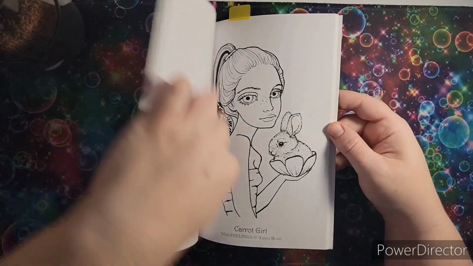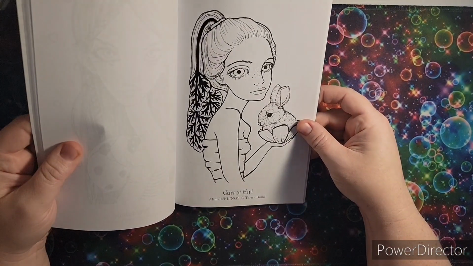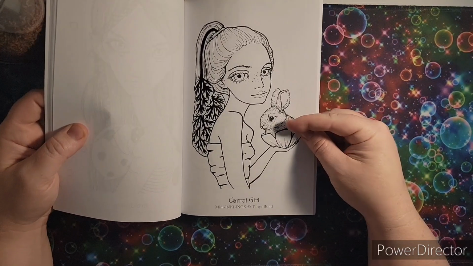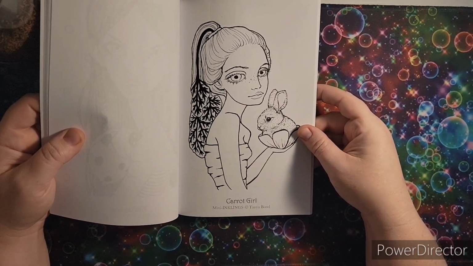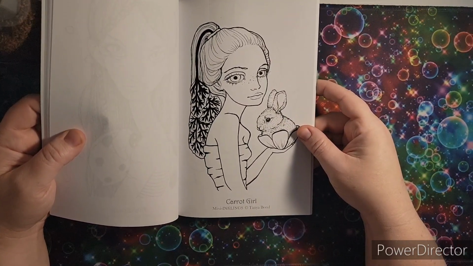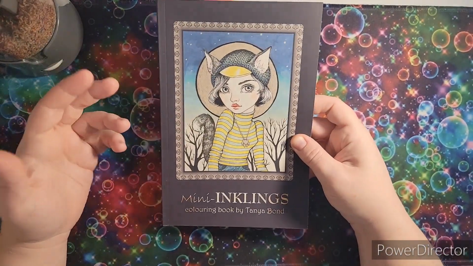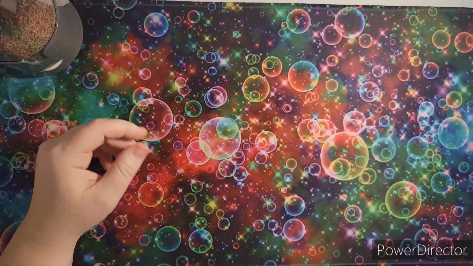And this one as well. She looks more like a carrot because of her hair, but she has a little rabbit too. It says Carrot Girl. But since they were rabbits, I flagged them, and I haven't colored in this book, so it'd be a good excuse to color in this book.